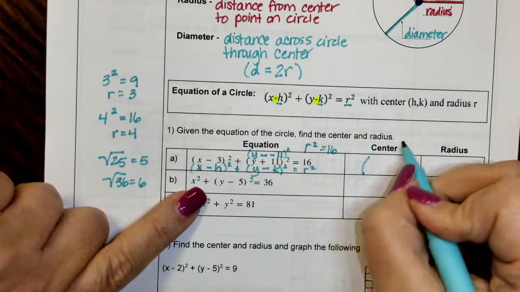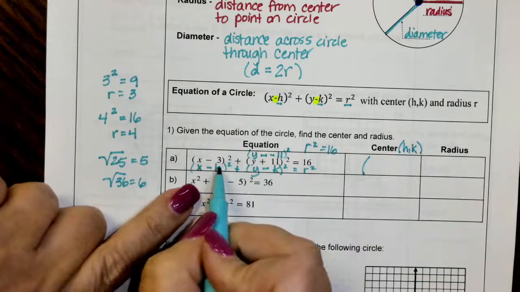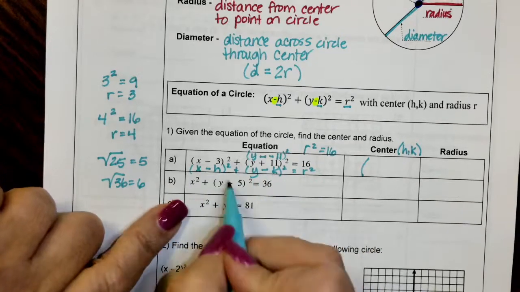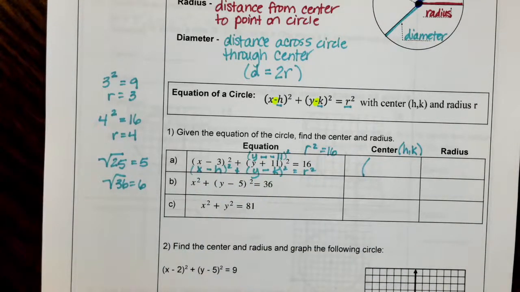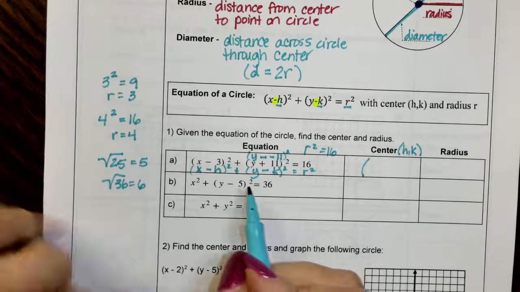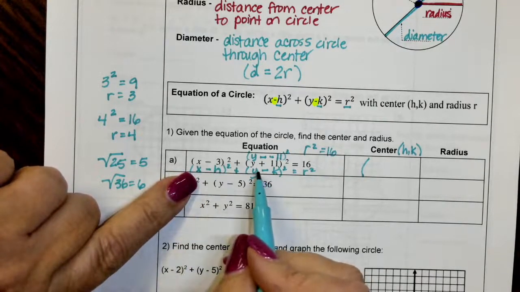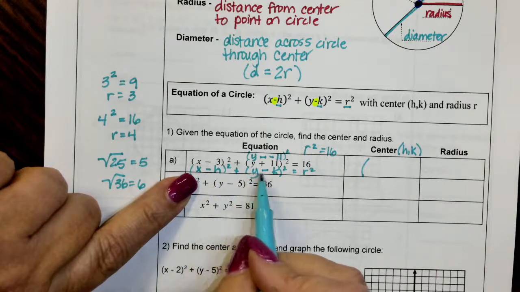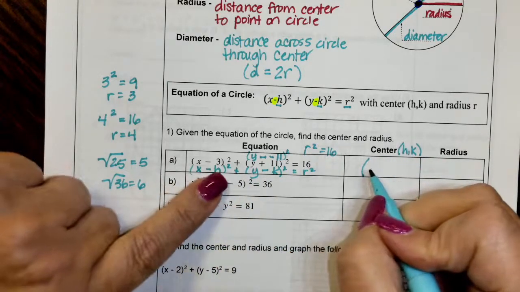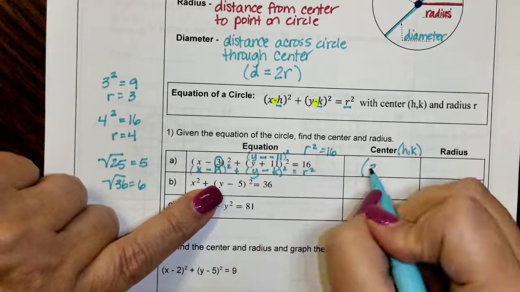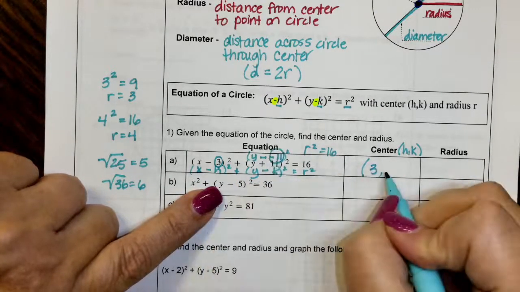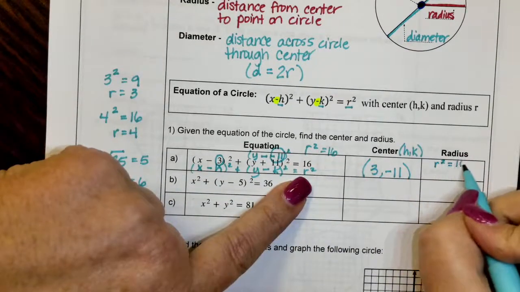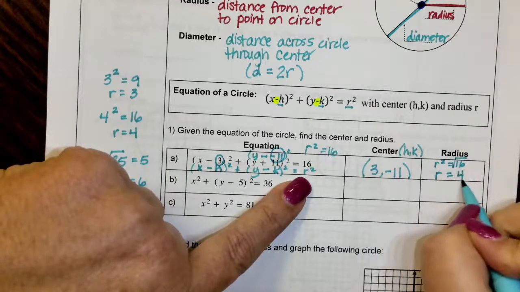So my center is at (h, k). H always goes with the x, y always goes with the k, and so it doesn't matter what order these are written in, whether this is y minus something or x minus something, this is the order that it will always be in. X goes with h and y goes with k. So my center is going to be, my h is actually 3, and my k is negative 11, and my radius, r squared is 16, so r is the square root of 16, which is 4.